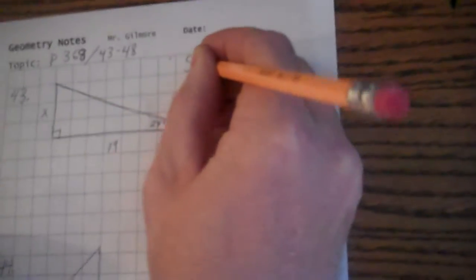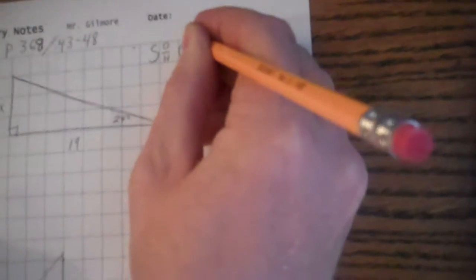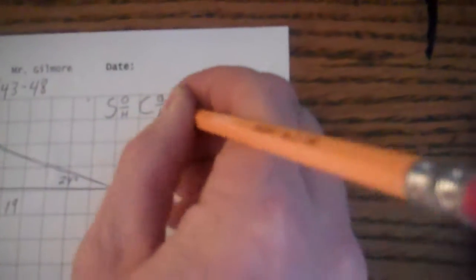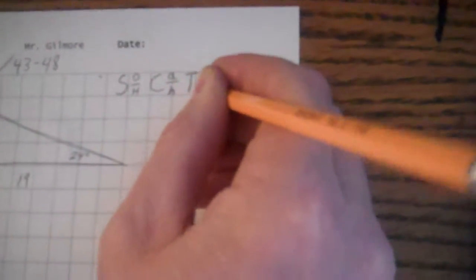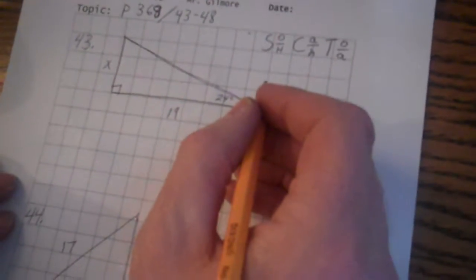And if you remember the acronym, SOH-CAH-TOA: sine equals opposite over hypotenuse, cosine equals adjacent over hypotenuse, and tangent equals opposite over adjacent in solving right triangles. So a little trig today.